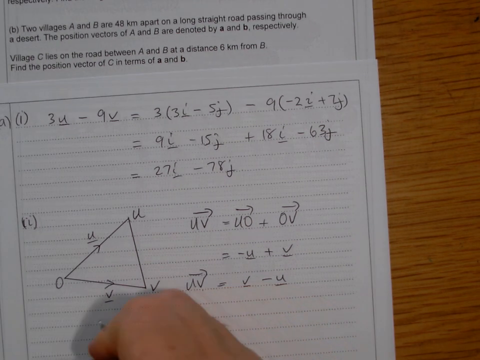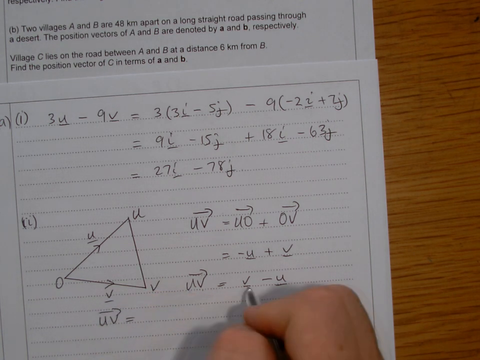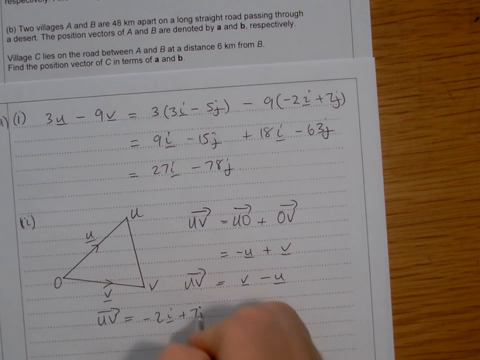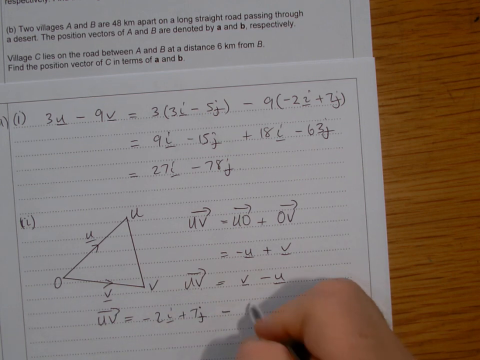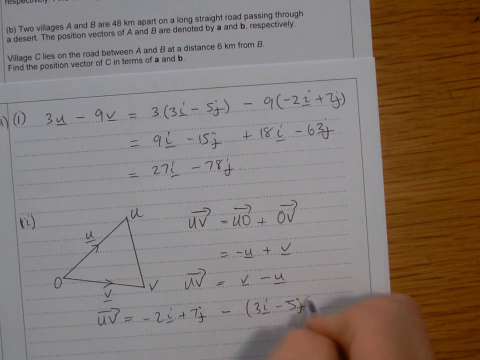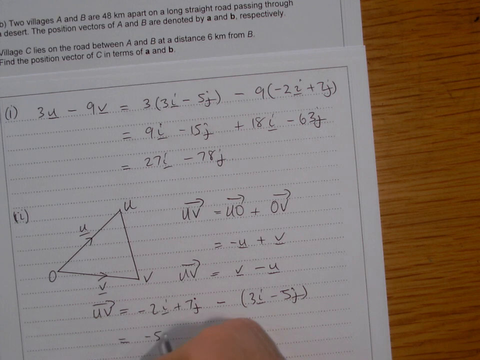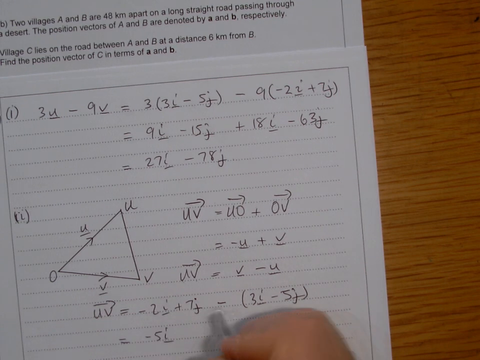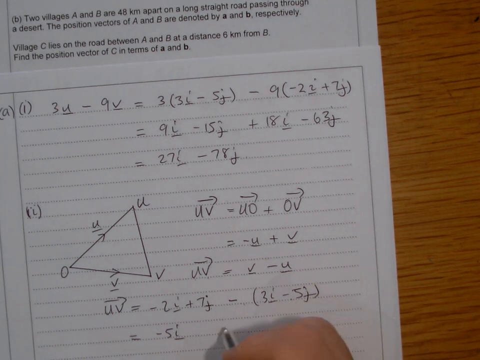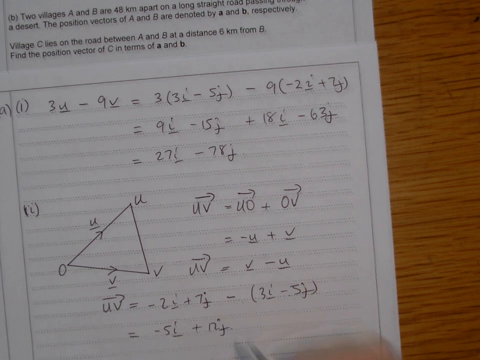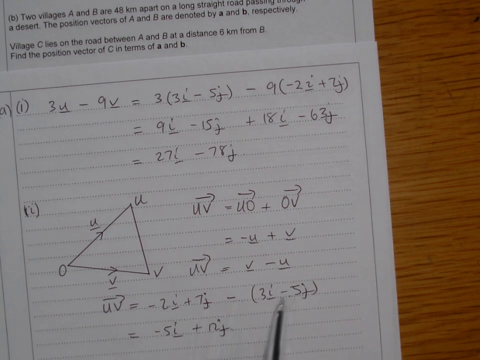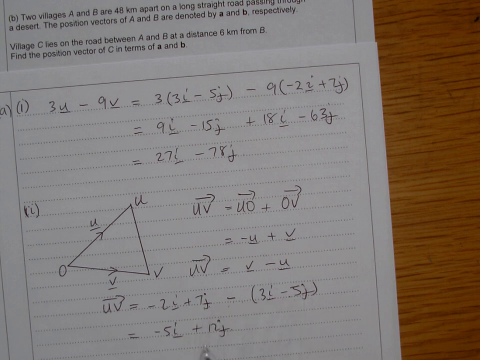And of course, we've got vector values for v in terms of i and j. So v is minus 2i plus 7j. And then u is 3i minus 5j. So we put that in the bracket because we want to take it away. So we get minus 5i, and then that will be 7j, and then minus minus, careful there, minus minus becomes a plus. So that will be 7 plus 5 is 12j.